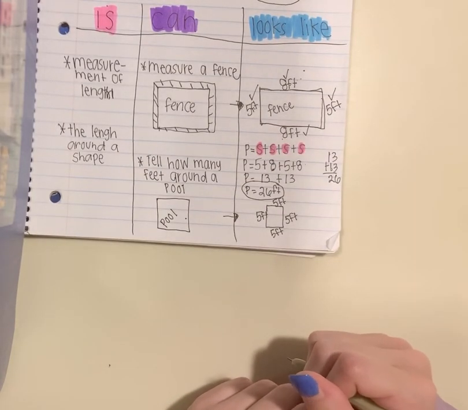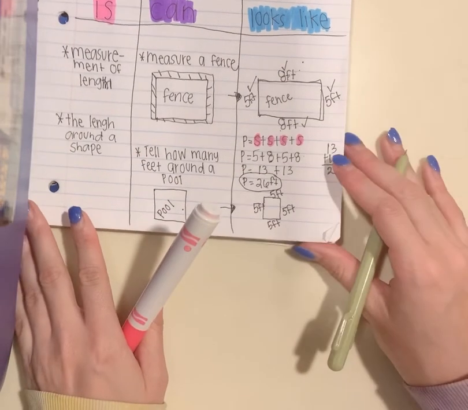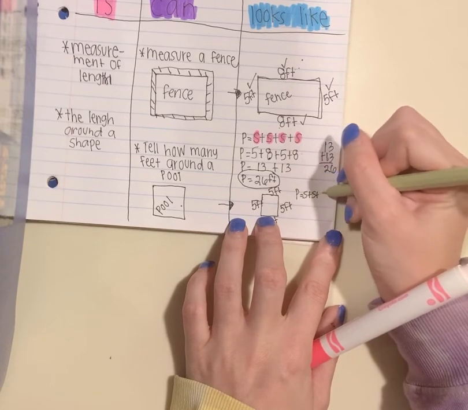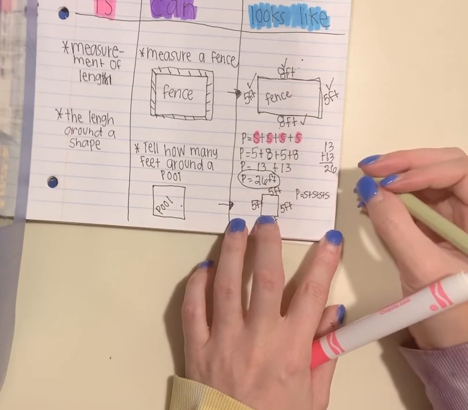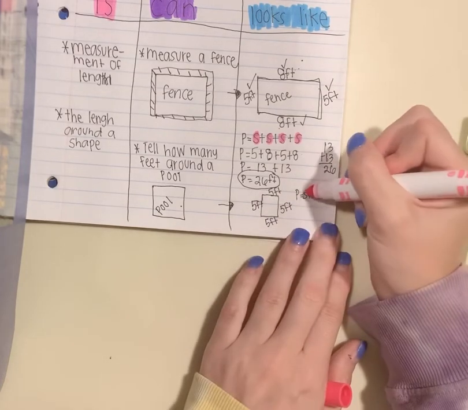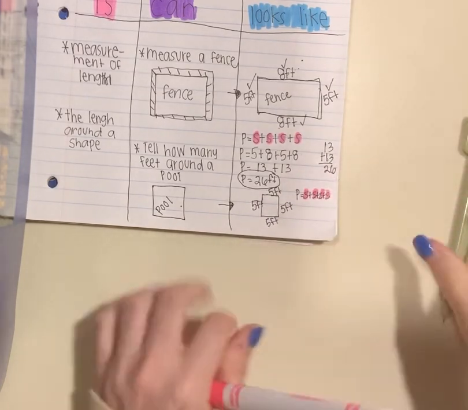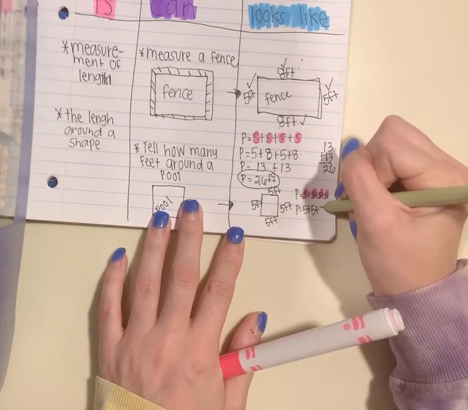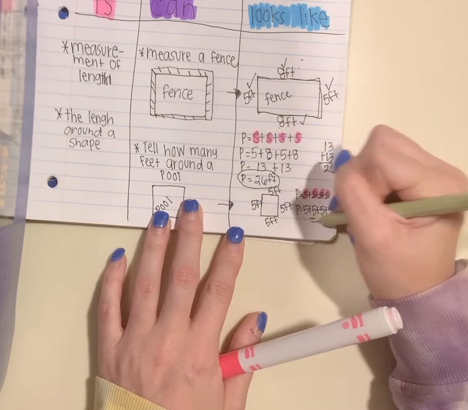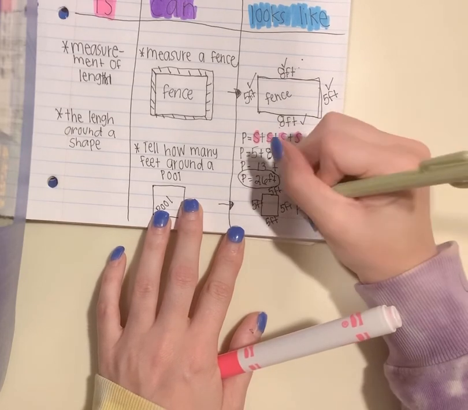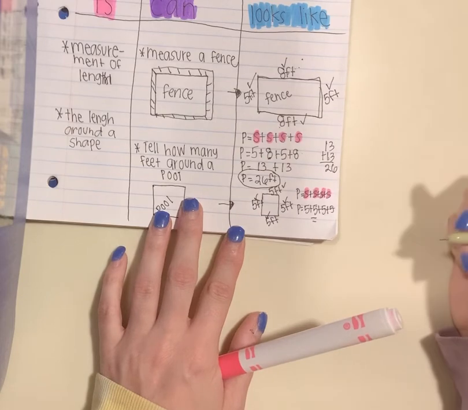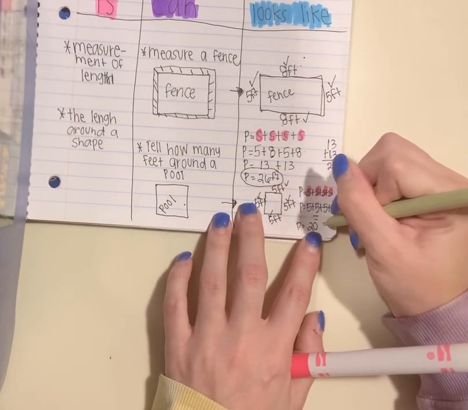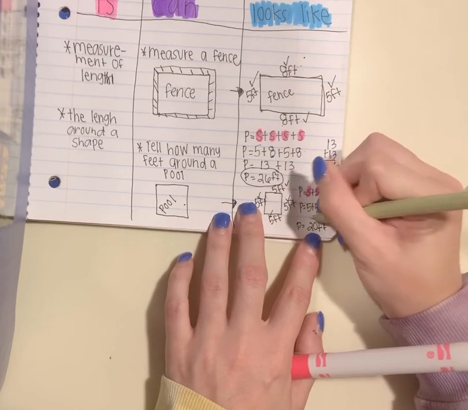Yeah, it's kind of a small pool, but we'll pretend maybe it's a kiddie pool. So I'm going to write my formula. I have side plus side plus side plus side. And I'm going to highlight them, and I'm going to fill them in. So perimeter equals 5 plus 5 plus 5 plus 5. And that equals 5, 10, 15, 20. And you can check them off as you put them down. Sometimes with the square, it's kind of easy. P equals 20 feet. And then always circle your answer.